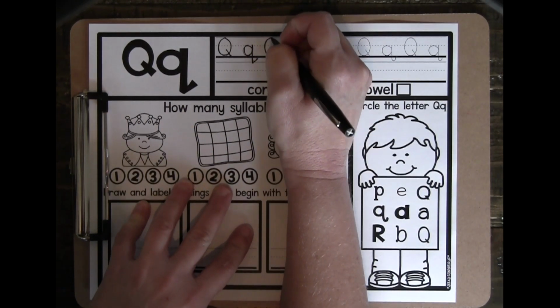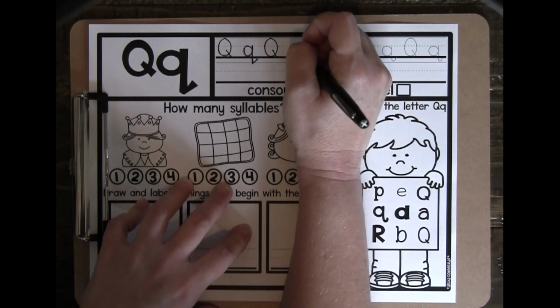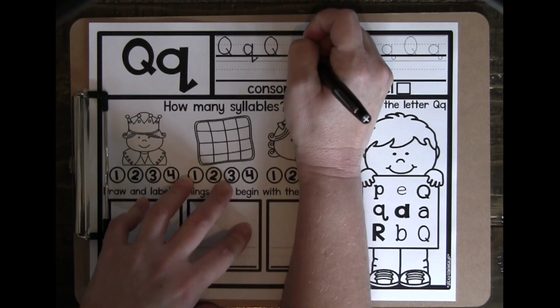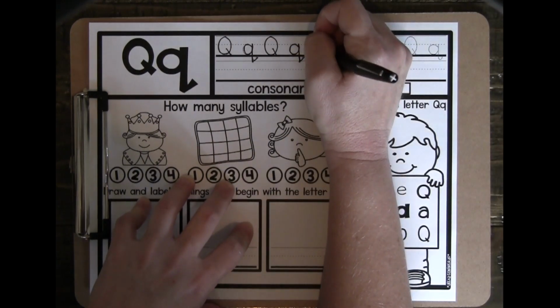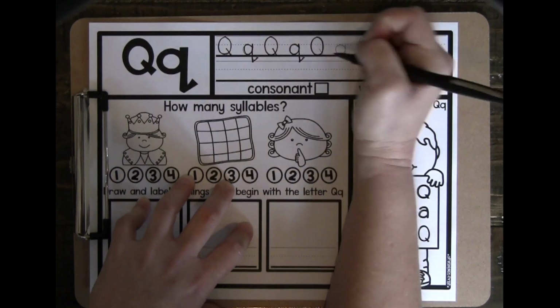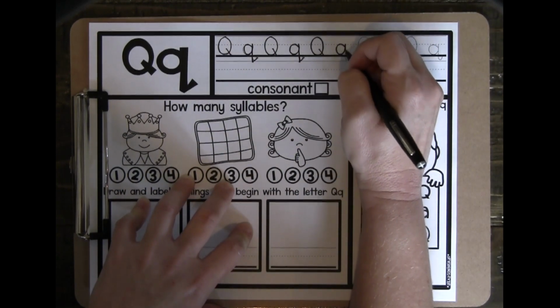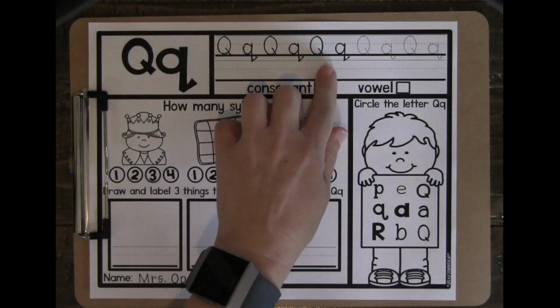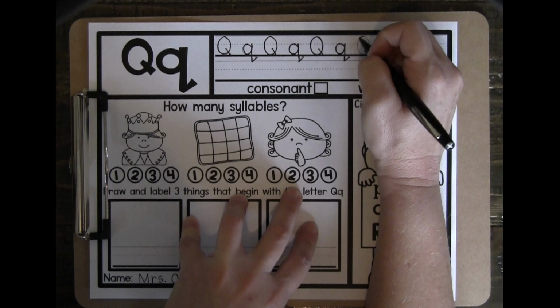Here we go. Magic C, come back up, lift, kick it out. Magic C, come back up, down, kick it out. Ooh, pointy. And that Q, you're right, does hang below the bottom line.